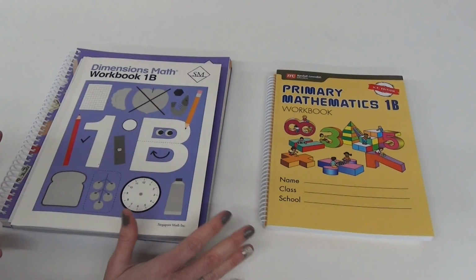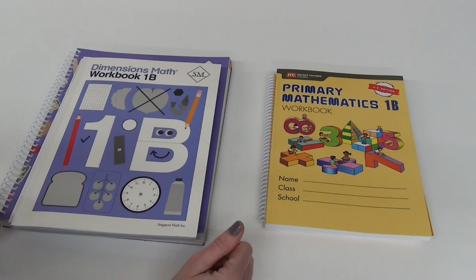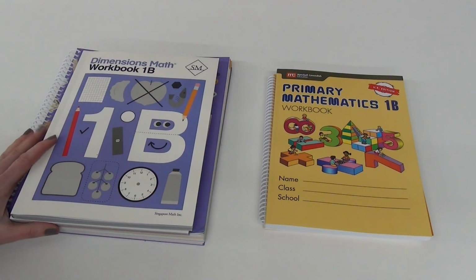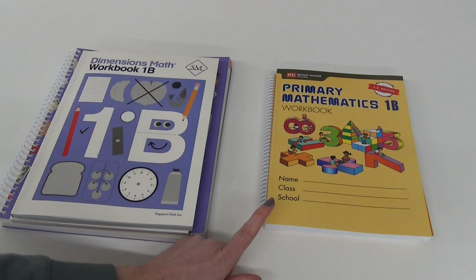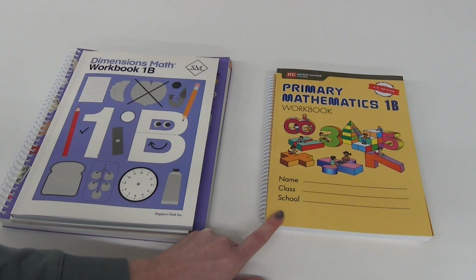Both sets have an additional booklet that you can buy that is the test. I do not need the test currently. I do not feel like it's something I need to be testing at this point, and I don't have a state standard that says I need to be testing, so that is not something I purchased for either one of these. There is also an intensive practice workbook that you can buy to go along with the Primary. I did not purchase that at this time.